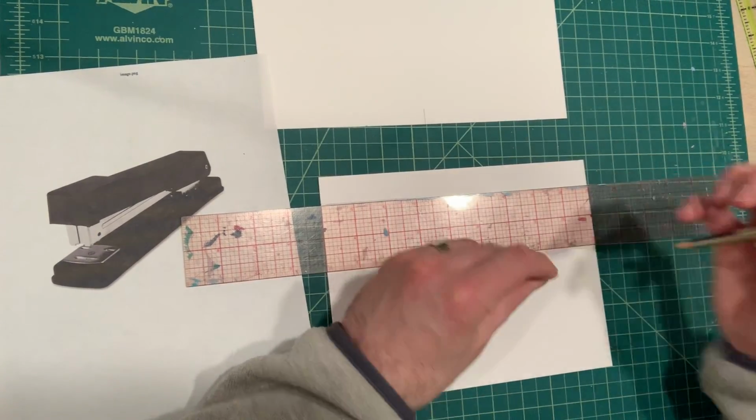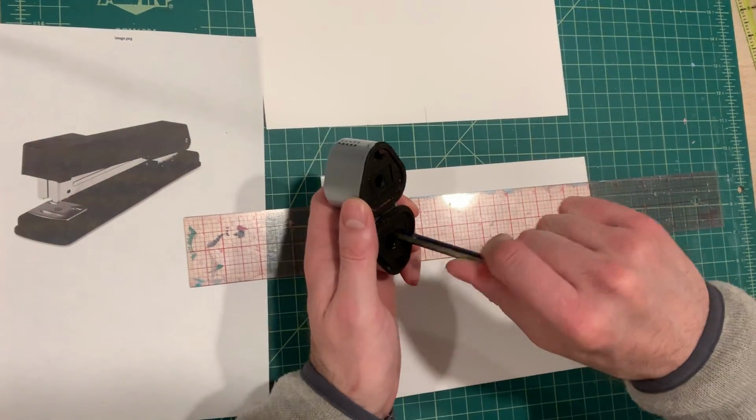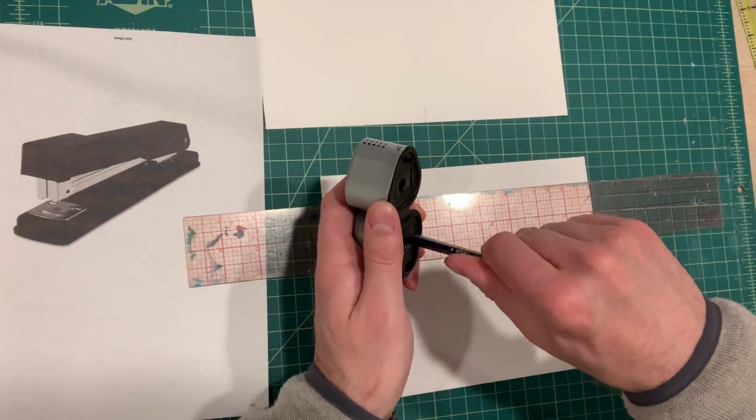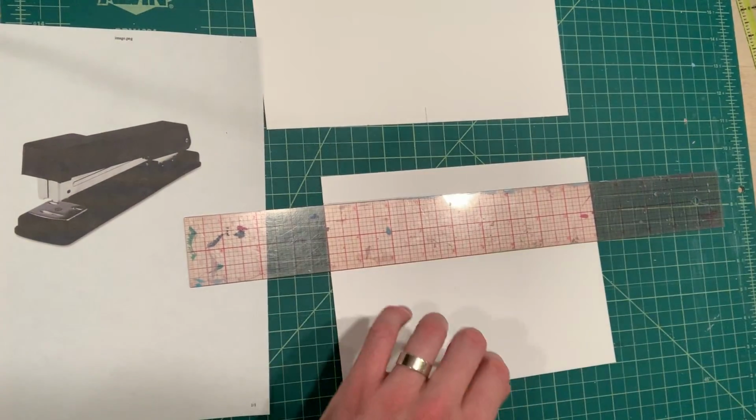Are you kidding me with that, huh? Technical error. Hold on. And we'll have this fixed in a second. All right.